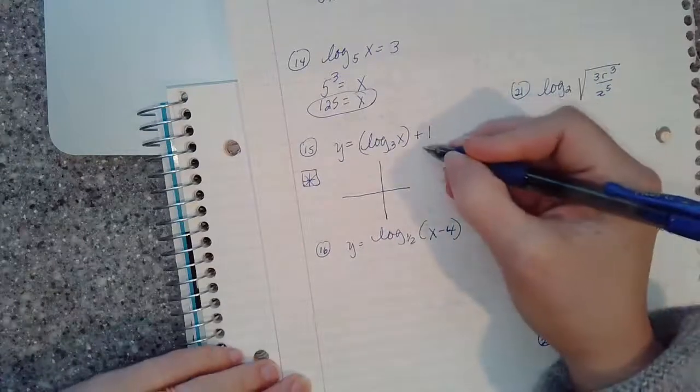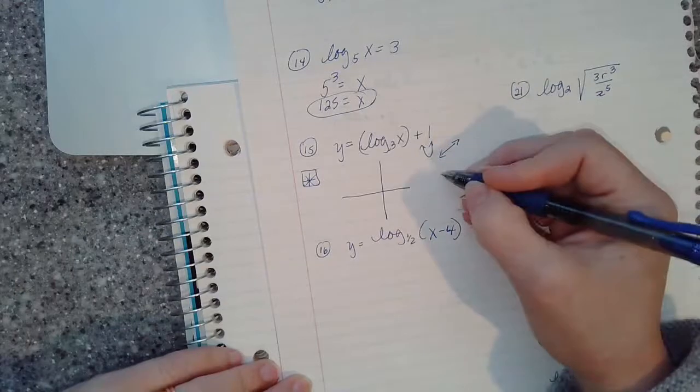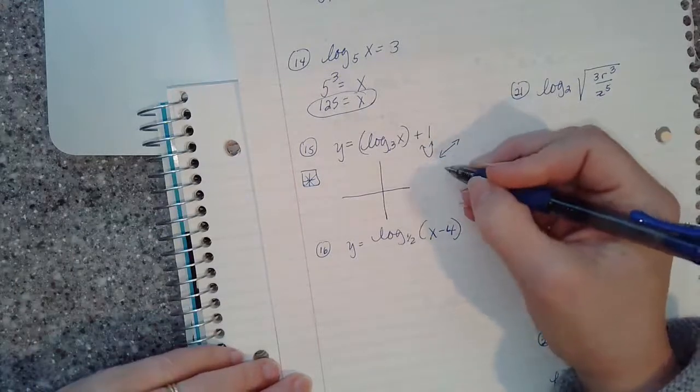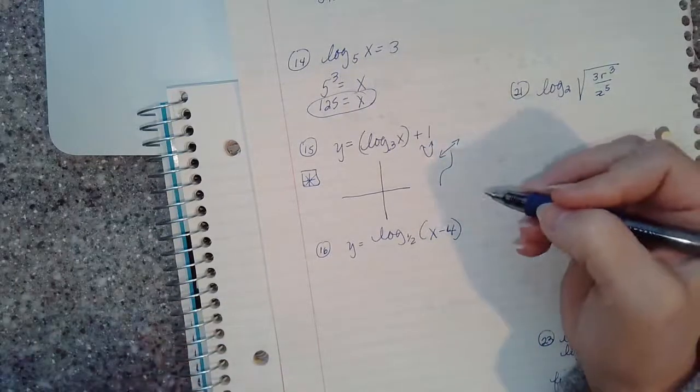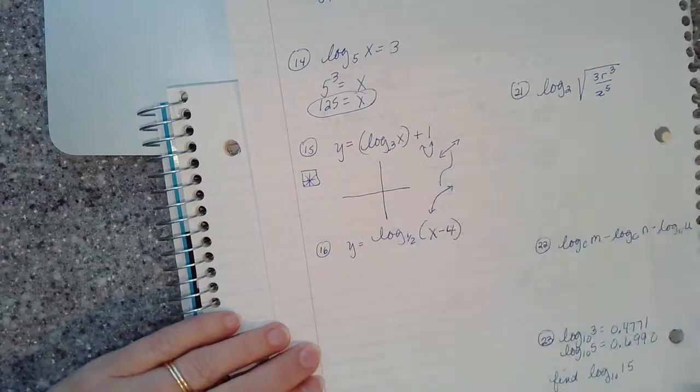They may have a parabola, a line, and various shapes. So you do need to know the shape, and the log shape is this kind of curve. It is the inverse of the exponential curve.